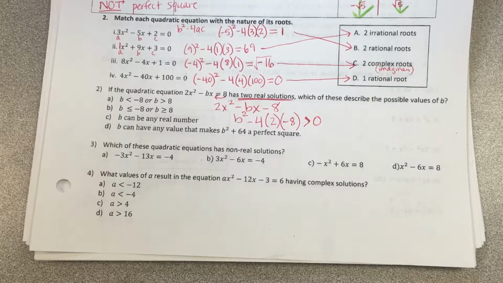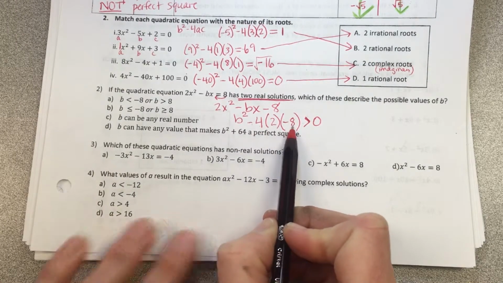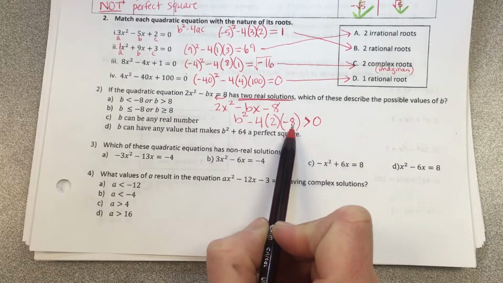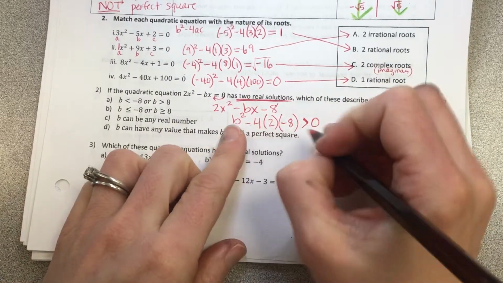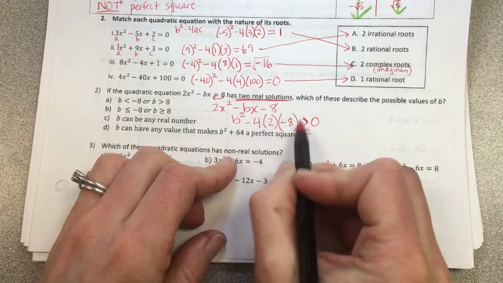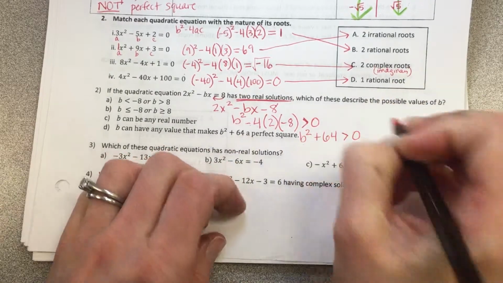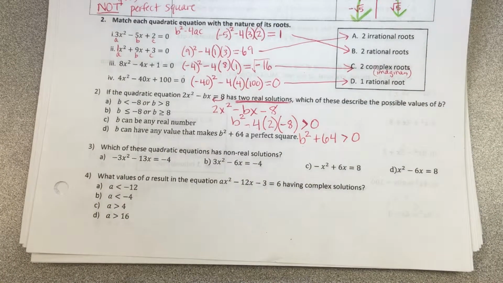All right, so let's solve this. What's -4 times 2 times -8? I'm going to drop down b squared. They're saying this is positive 64 greater than 0. So this times this gave you positive 64.